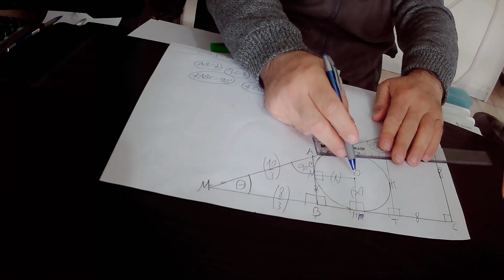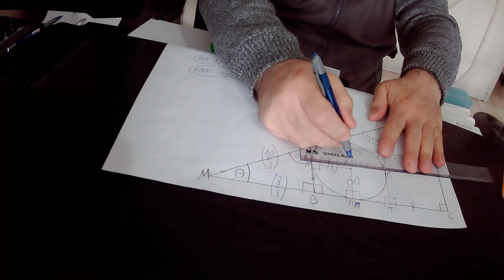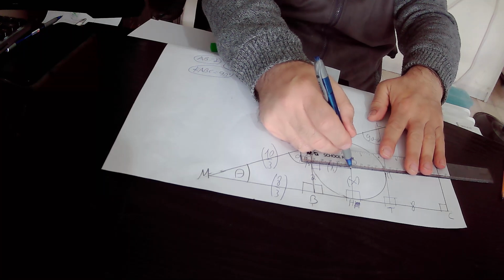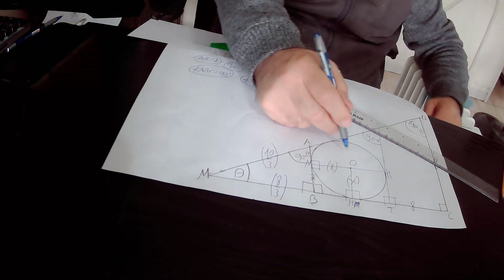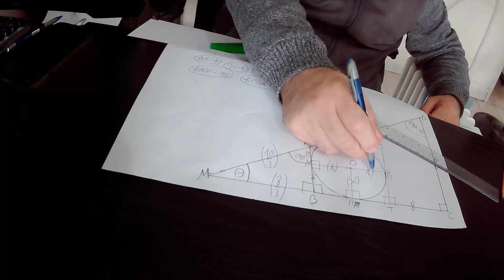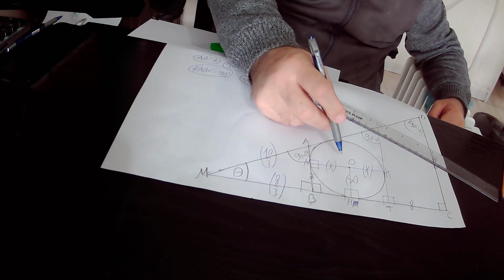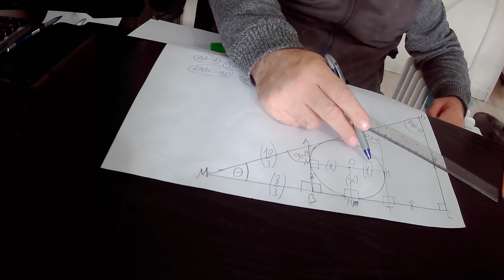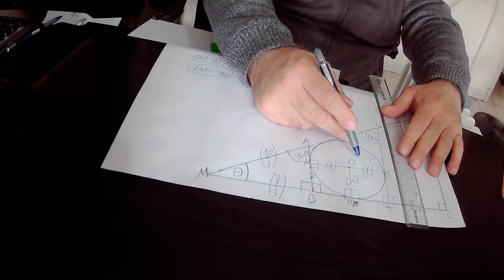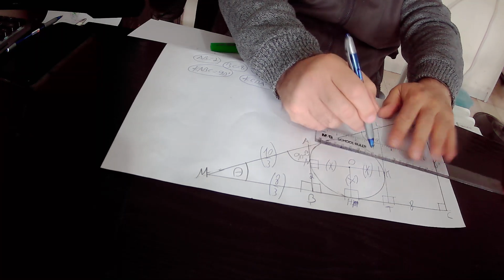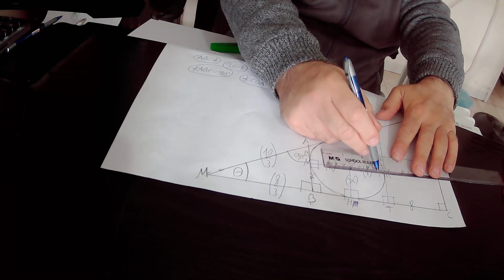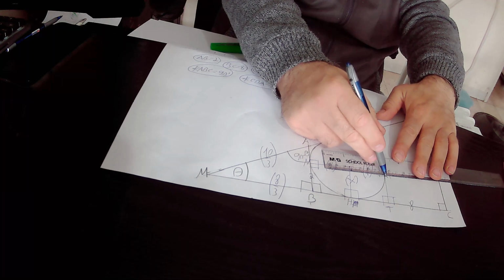Likewise, we join points O and K together by a straight line. Line segment OK is the radius of this circle that is equal to x. Again, the radius OK is drawn to point K. Therefore, according to rule 1, this angle equals 90 degrees, and this angle also equals 90 degrees.